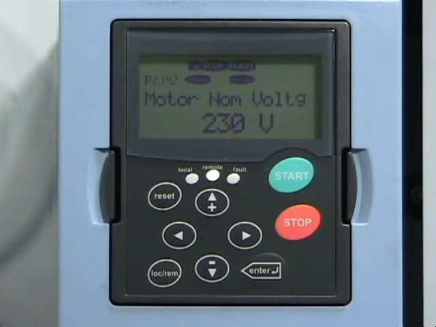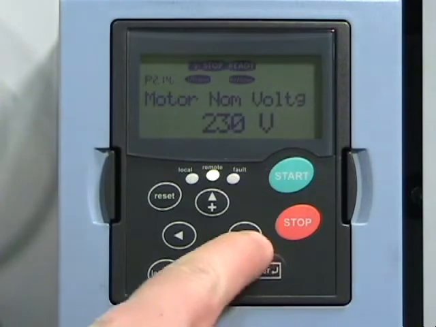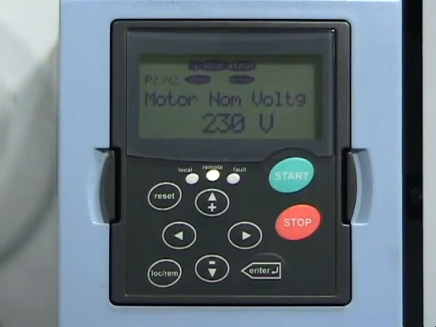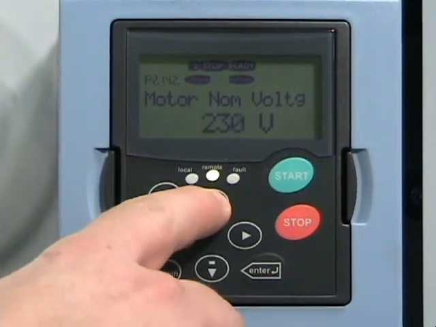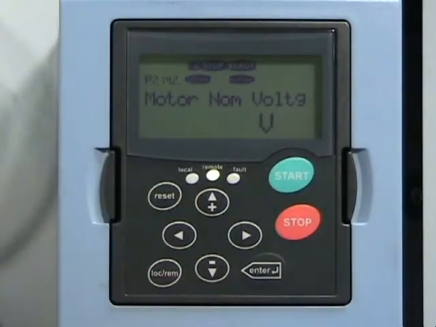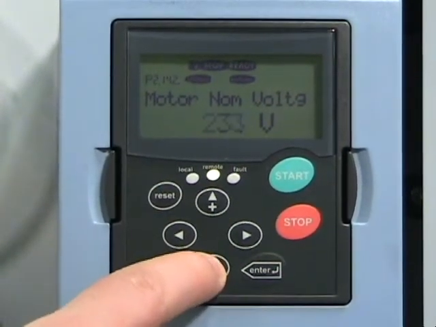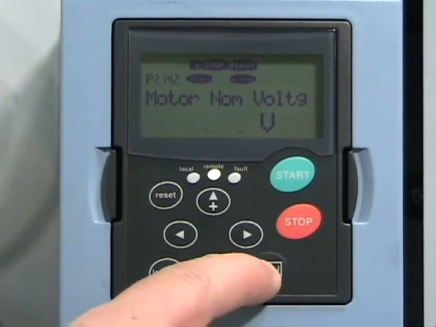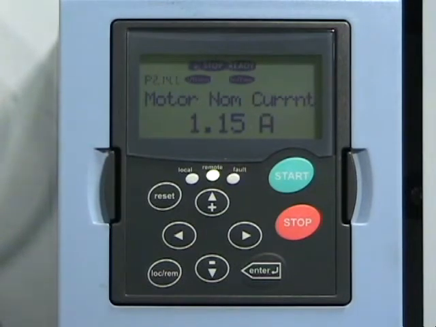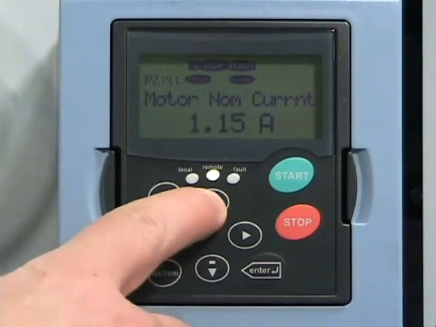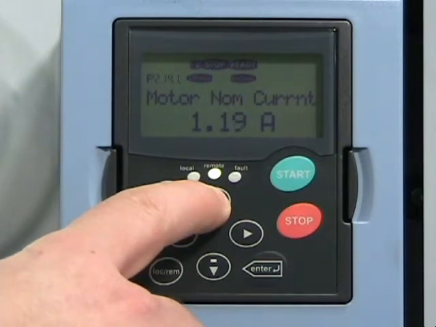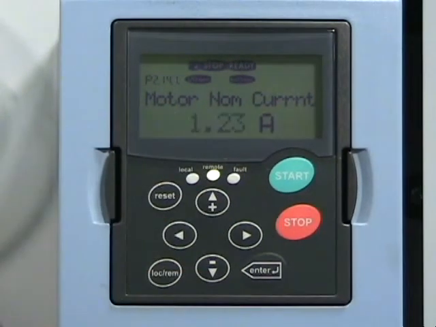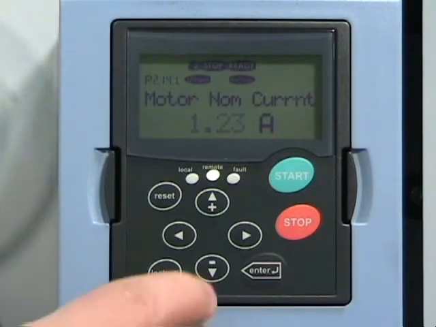To set the motor nominal voltage, press the right arrow key on the keypad to edit, then push the up or down arrow key to change the value. Set this value to the motor nameplate voltage, then press Enter to apply. To set the motor nominal current, press the right arrow key on the keypad to edit, and push the up or down arrow key to change the value. Set this value to the motor nameplate current, then press Enter.